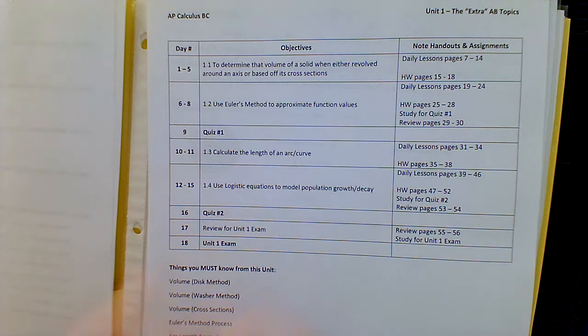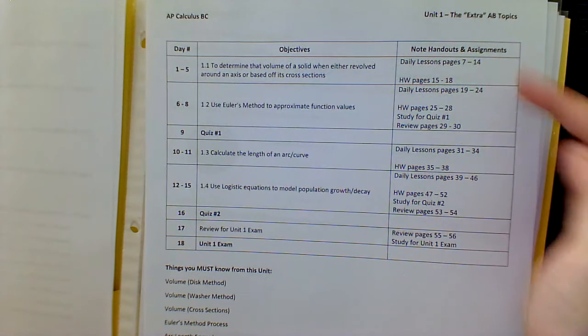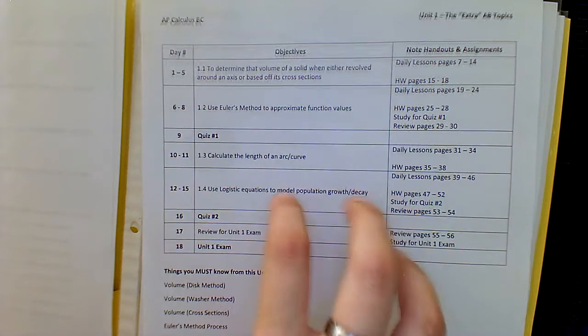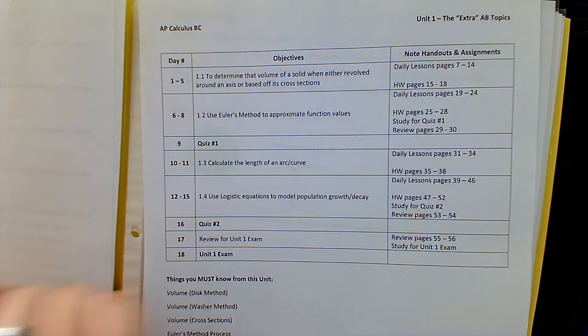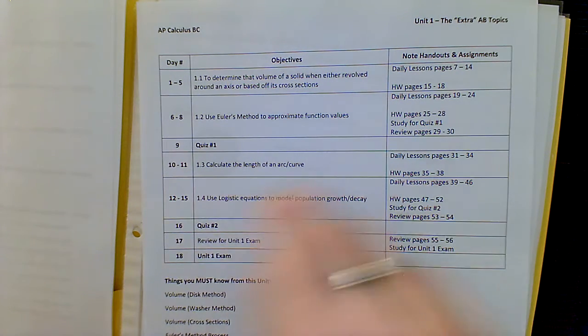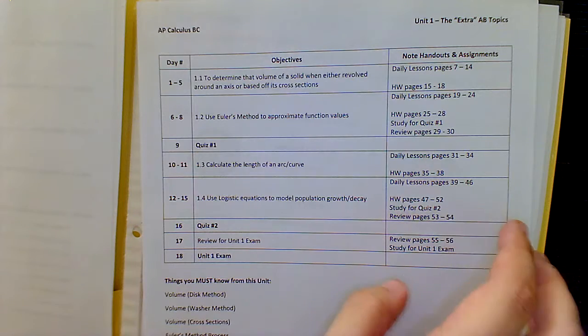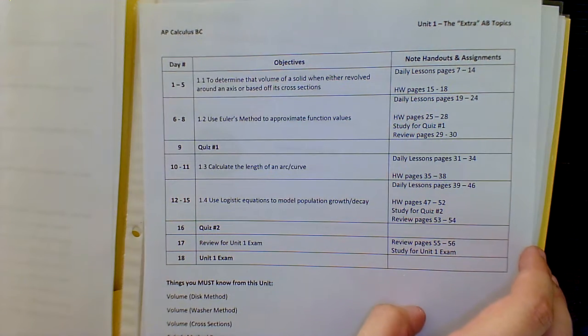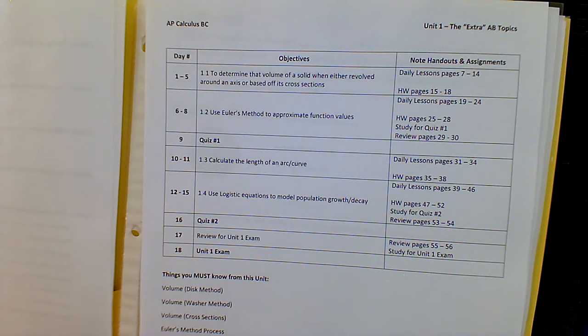I tell you what that section is about, what we'll be talking about. The last column is the pages from this note guide that we'll be working on. The first section is about 7 pages long, and you have about 3 pages of homework. So far so good?